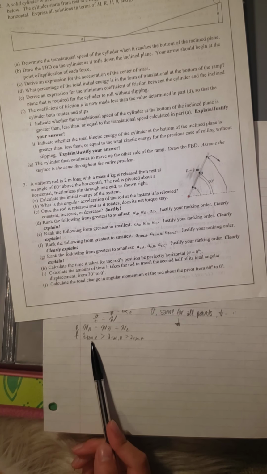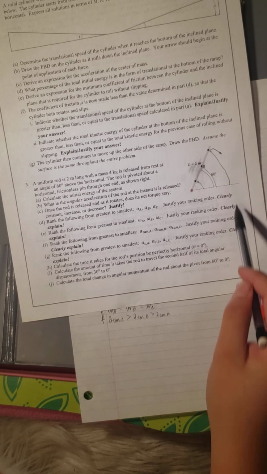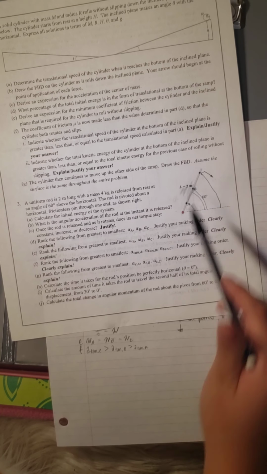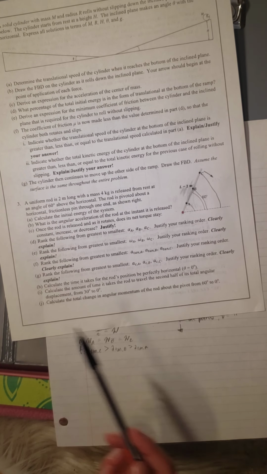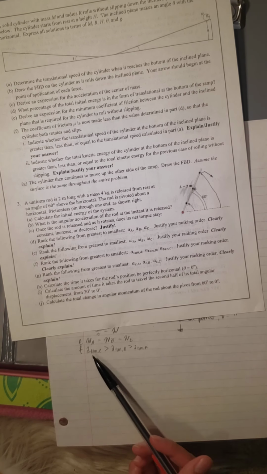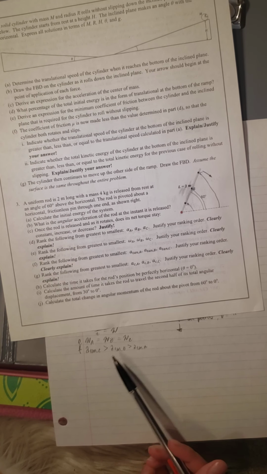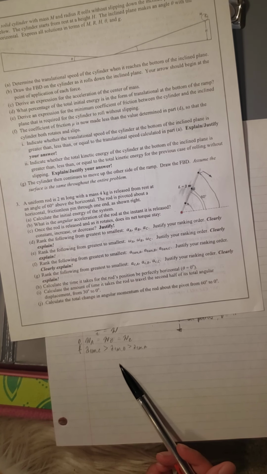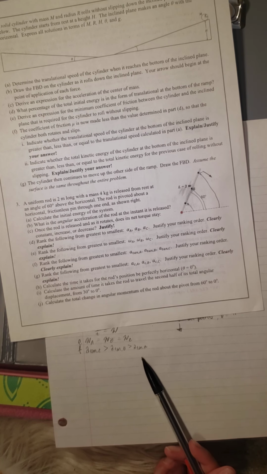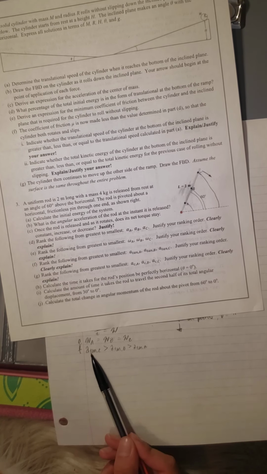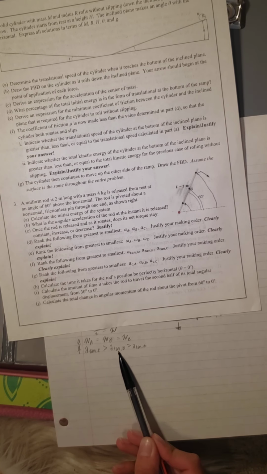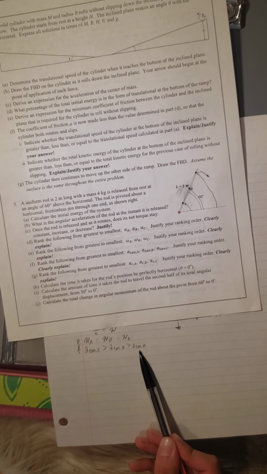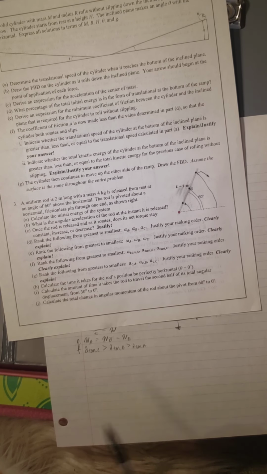Point C traces out the biggest circle, biggest distance. Point B, second biggest, and point A has the smallest, but they all do this in the same amount of time. So this one is able to cover more distance in the same amount of time. This one covers a little bit less distance in the same amount of time, and this one covers the least amount of distance in the same amount of time.